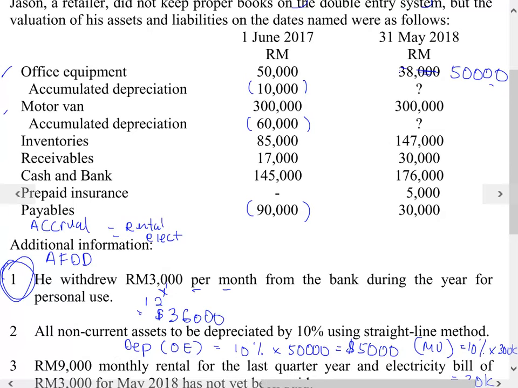Then originally I already have 10,000. I depreciate another 5,000. What is my accumulated now? 15,000. Okay. Motor van, how many percent? My closing is 300,000, given. No additional, nothing, still remains.